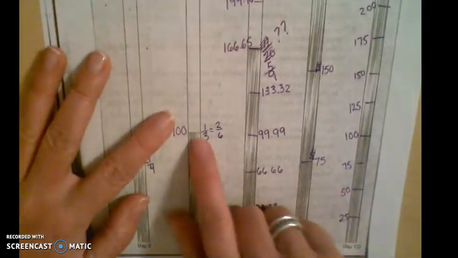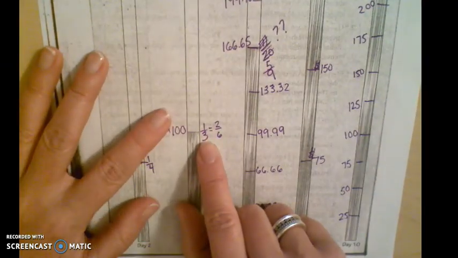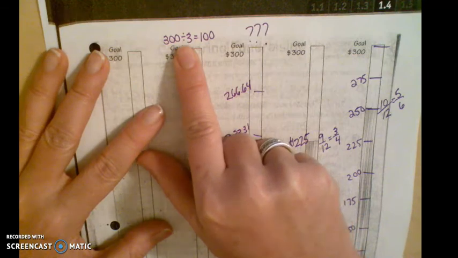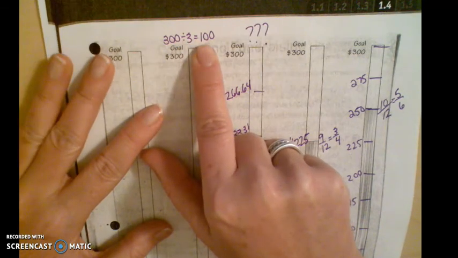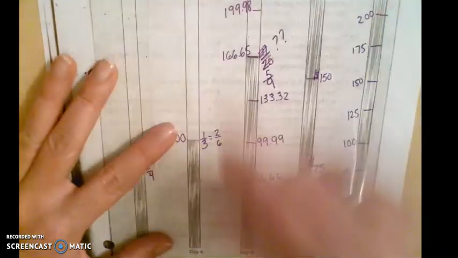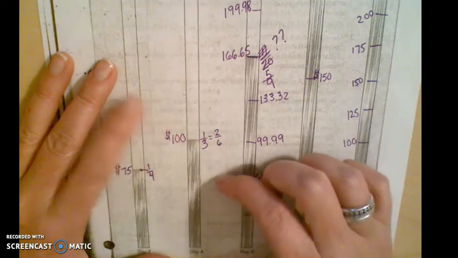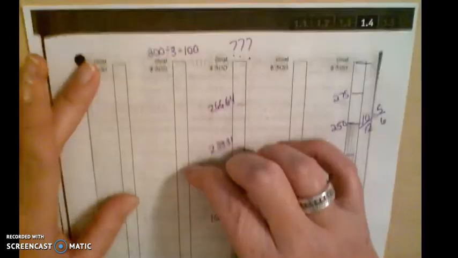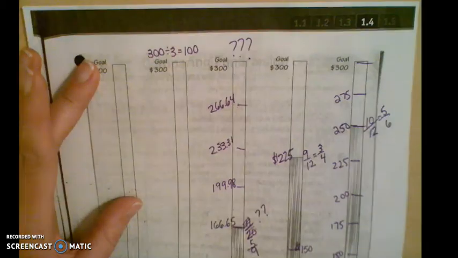On day 2, I said they raised 1/3 of their goal. So I took my goal of 300 and I broke it into 3 equal parts, and I said that each piece was 100. So if I broke this goal into 3 equal pieces, it would be 100, 200, 300 to reach my goal.